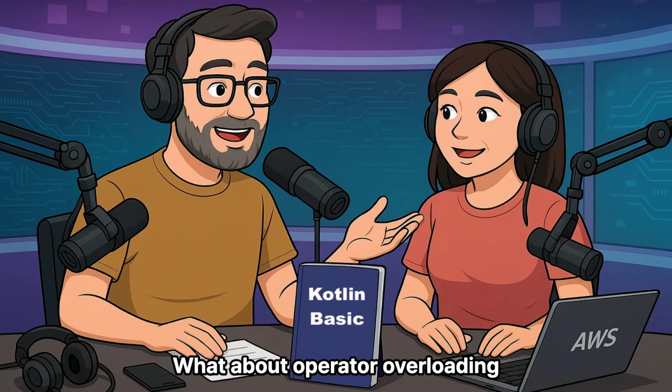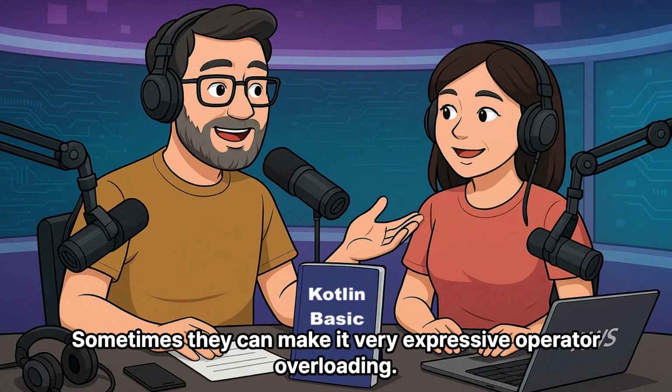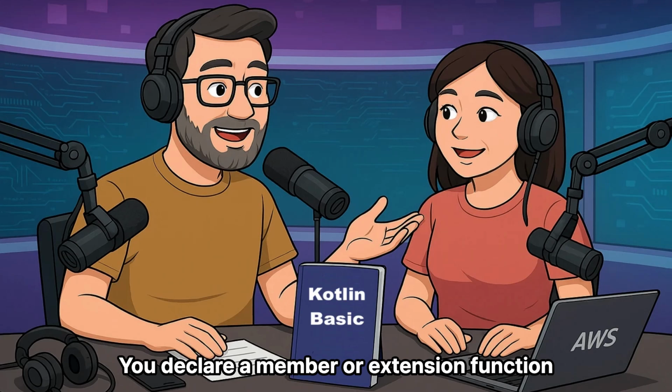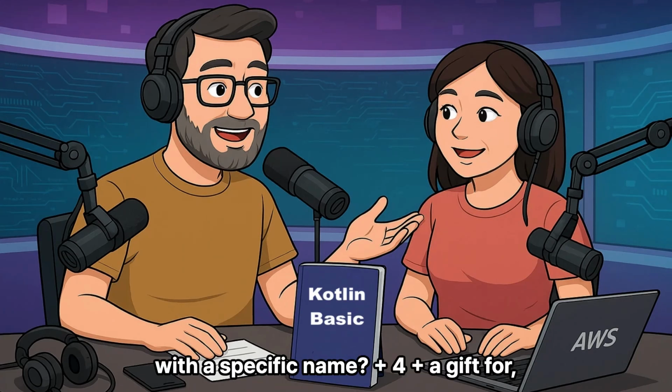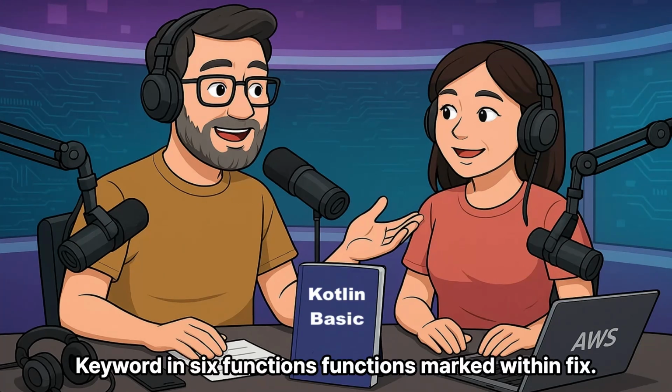Interesting. What about operator overloading and infix functions? They make Kotlin code look quite different sometimes. They can make it very expressive, yeah. Operator overloading lets you define what standard operators like plus, a even, or get do for your own types. How do you do that? You declare a member or extension function with a specific name, like plus or get, and mark it with the operator keyword.